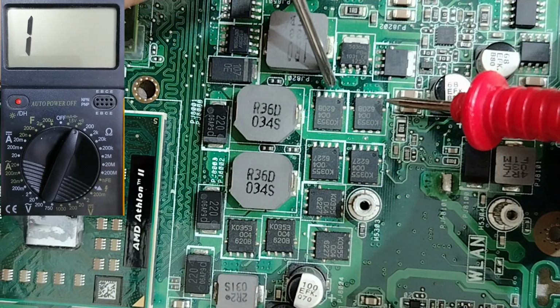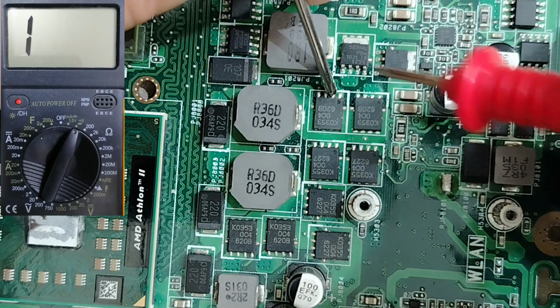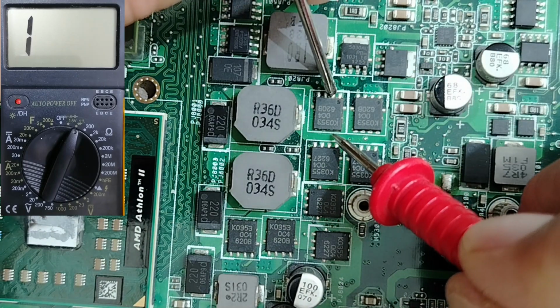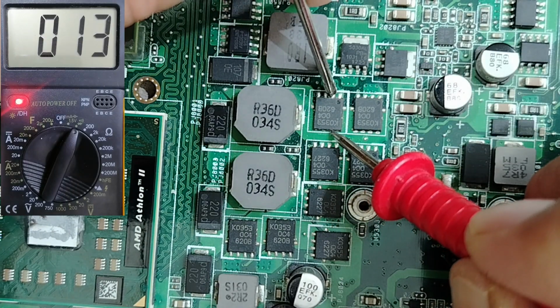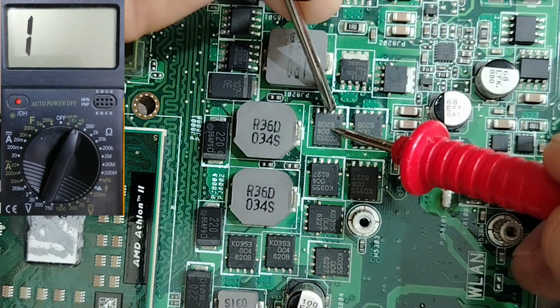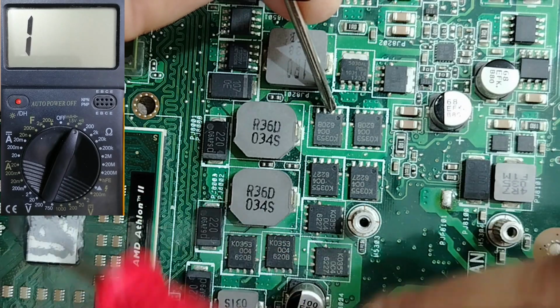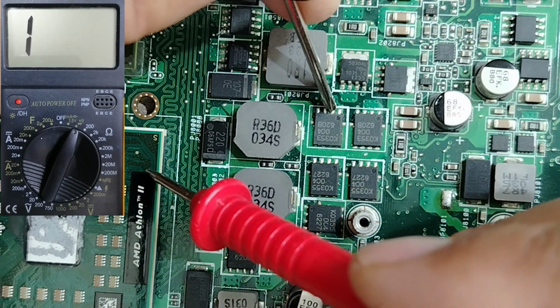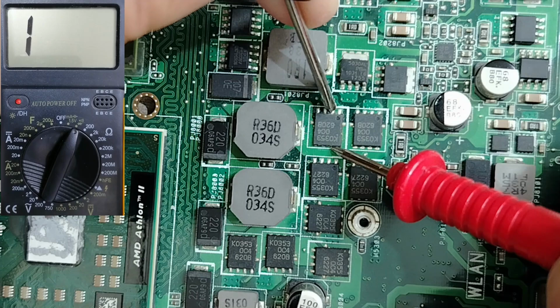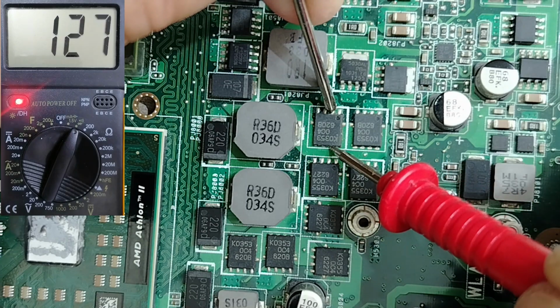Let's check between drain and source. Normally this MOSFET should give a very low resistance. Let's see. Do you see on the multimeter we have 13 or 20? This is not a short. This is because we have the CPU here. So always for the CPU circuit, you will get a low reading, as you can see.